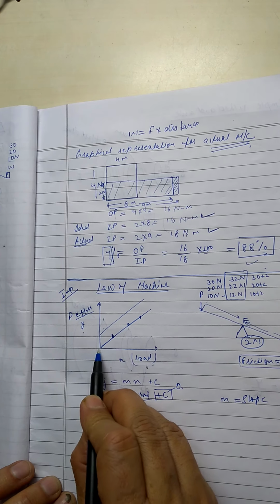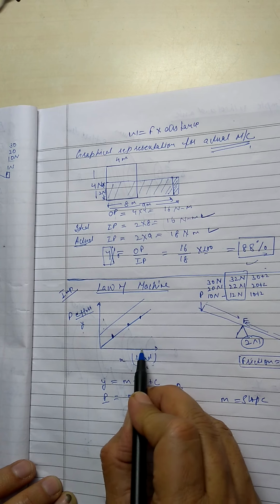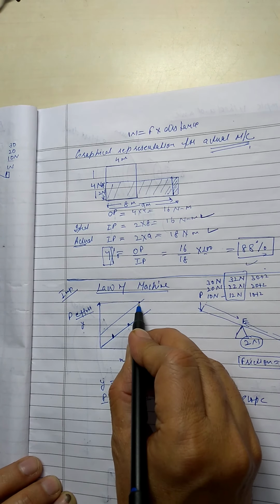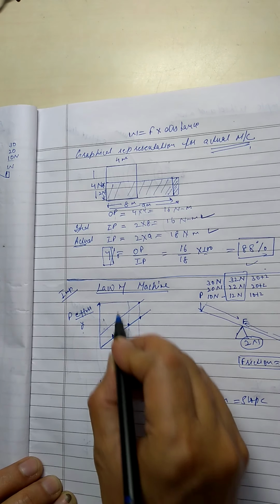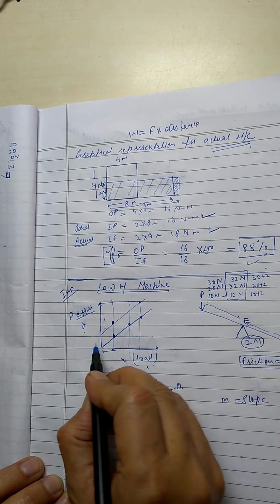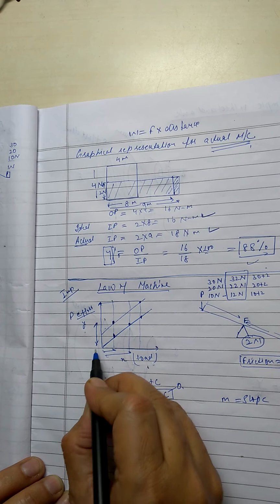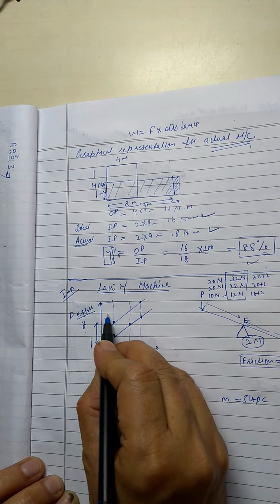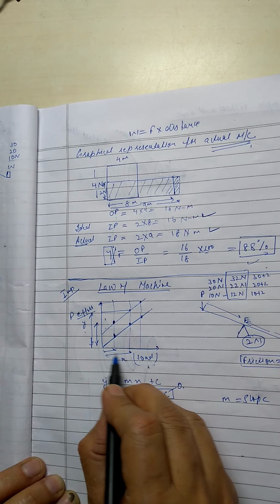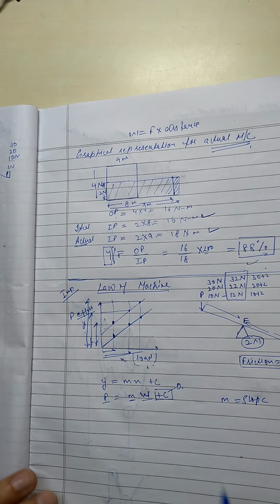This is 10, this is 12, this is 20, this is 22, this is 30, and this will be 32, like this.